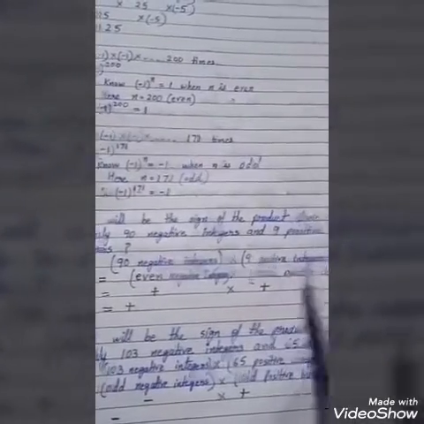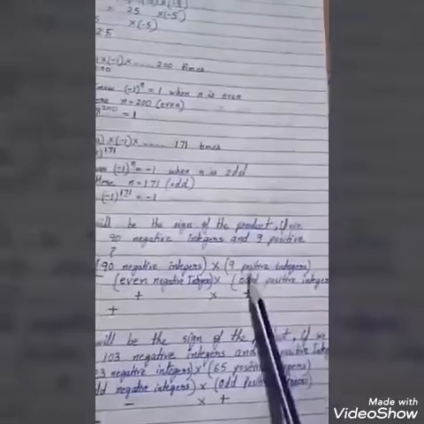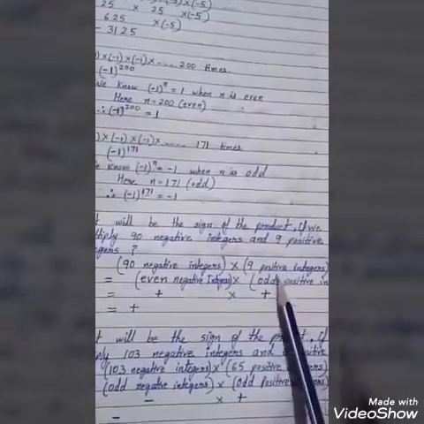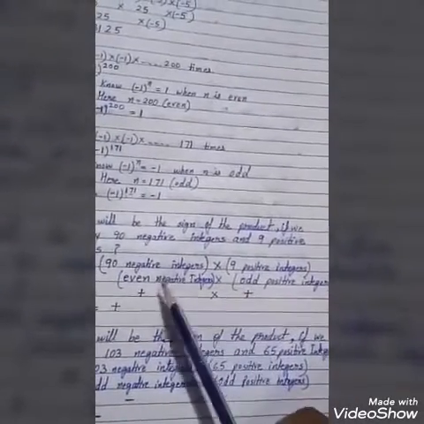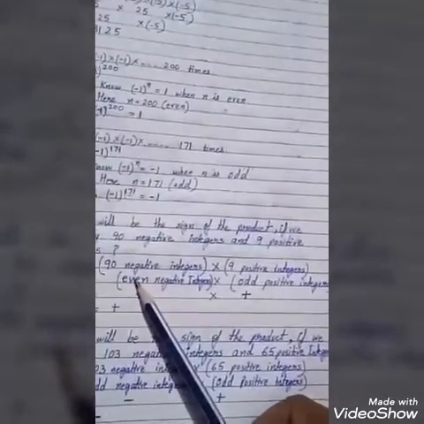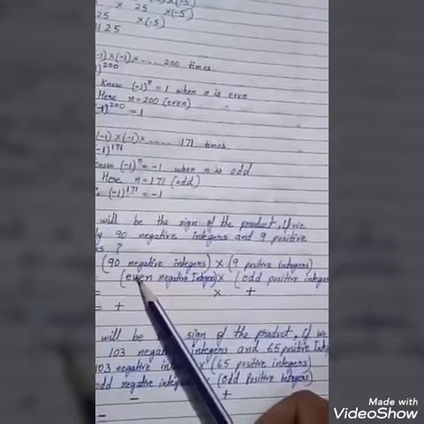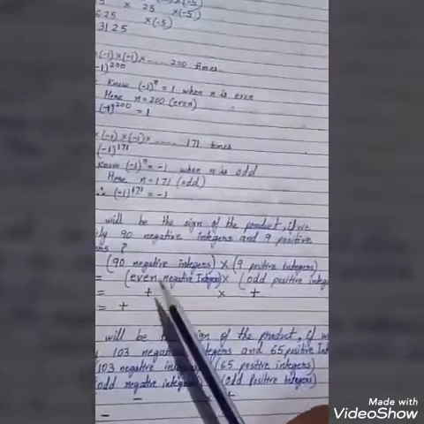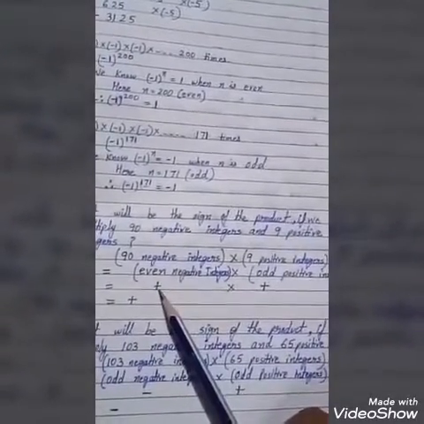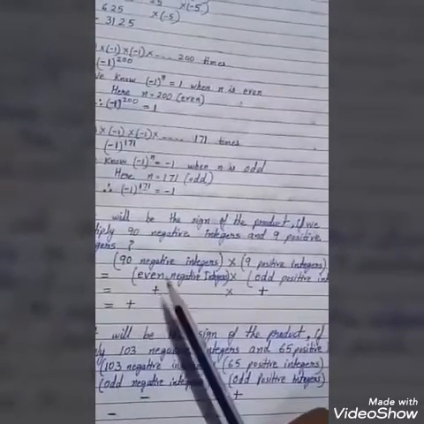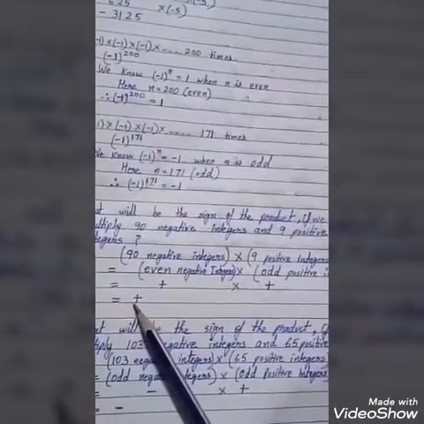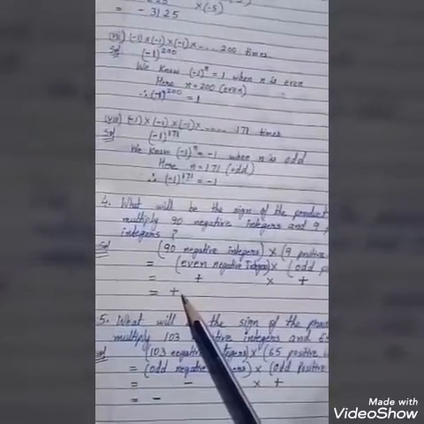So as we know, positive integers, as many times as I multiply, the answer is always positive. But in case of negative integers, just now you have seen, when minus 1 is raised to an even number power, we get plus sign, and when negative integers are odd in number, then it will become minus sign. So for the even case it is plus, so plus into plus will be plus. So the sign of the product will be plus. Now see the next question.